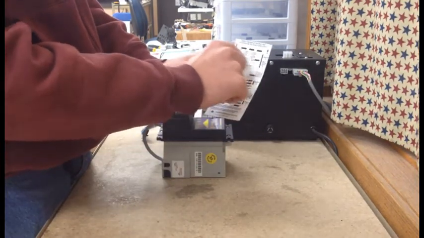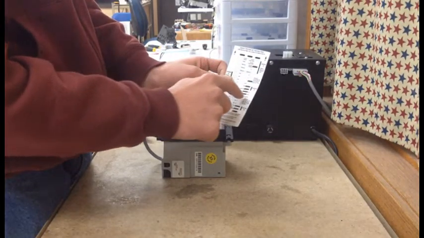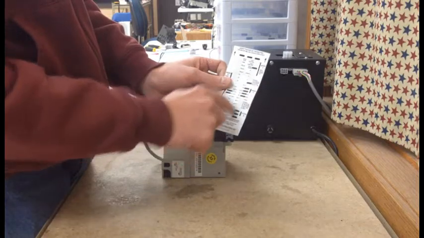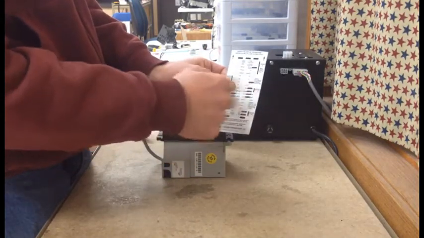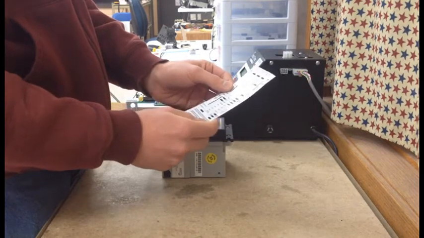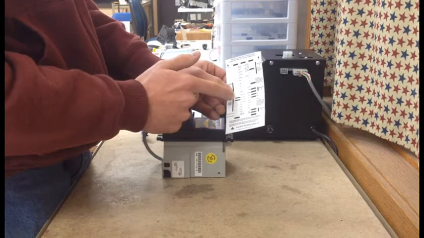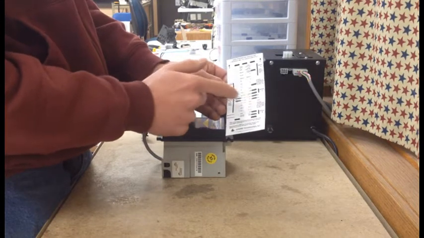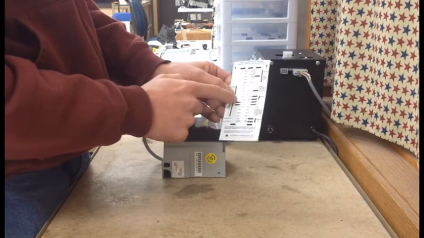Okay, so you can't fill in 2 boxes on the same horizontal line. You can fill in several down the vertical line in the same box, but you can't fill in more than one across some horizontal, except on the bills accepted. You can do it horizontal on those because that's how it's set up.